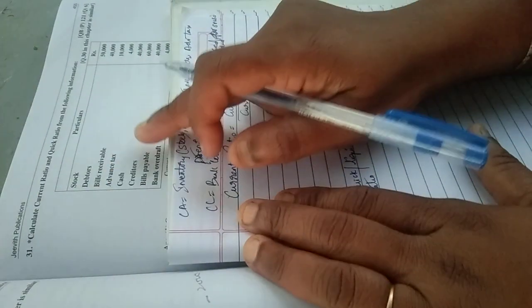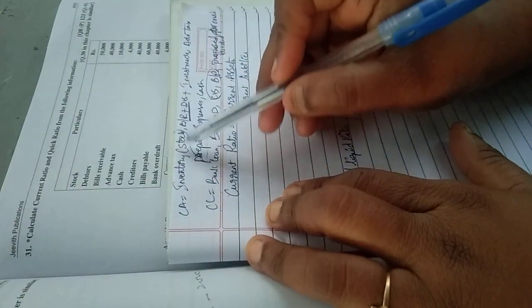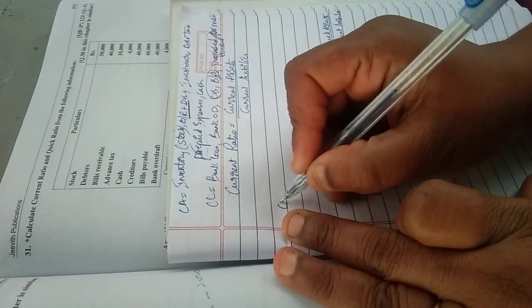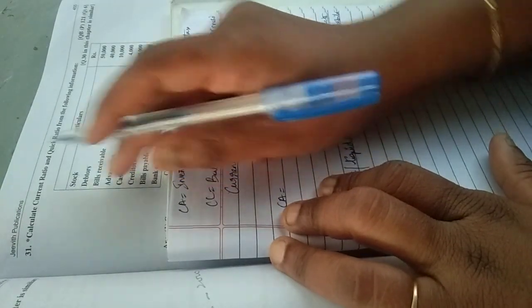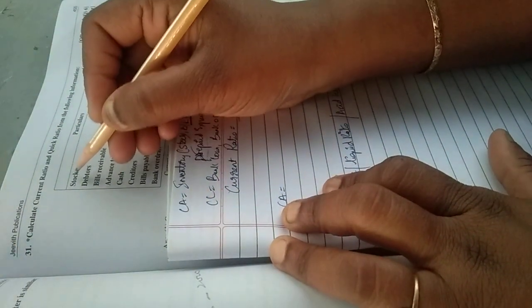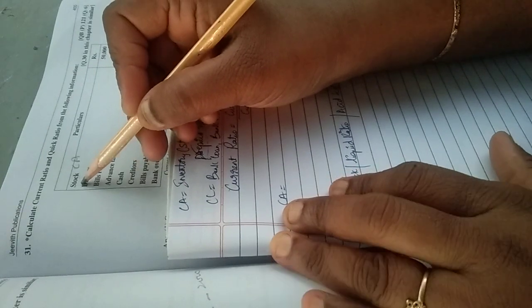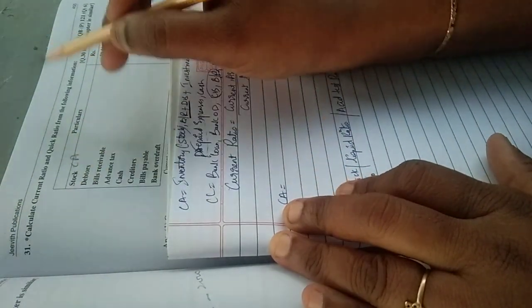Now from this question we will take what all are your current assets. Stock I told you is a current asset. So let's first calculate current assets. What are the items in your question? Stock, which can also be given as inventory in the question, is your current asset.